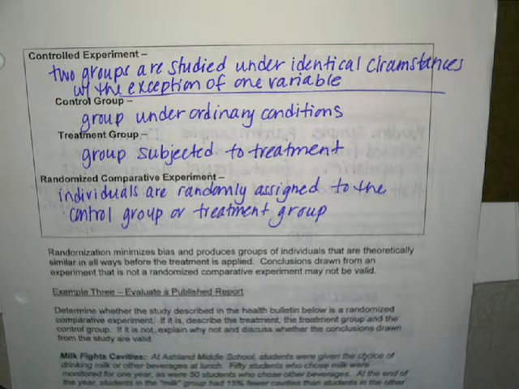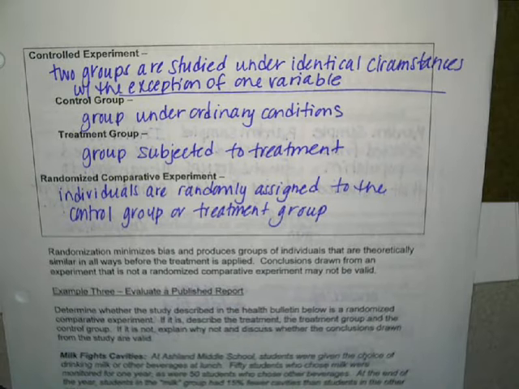The control group in that situation with the radishes would be the group under ordinary conditions. So the ones in the sunlight, they're under ordinary conditions. The treatment group would be the ones put in the dark. You're seeing how the darkness affects the growth of a radish seed.